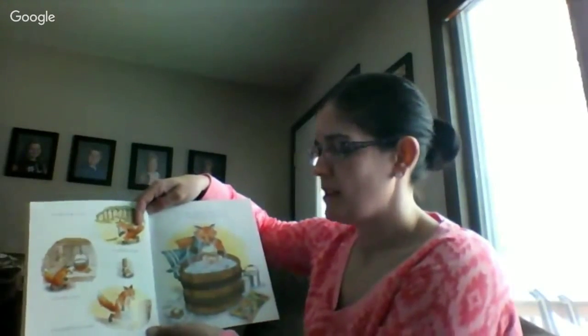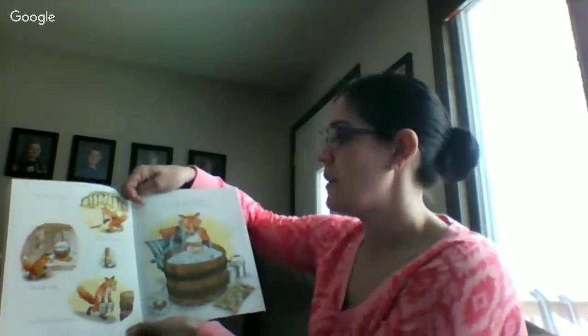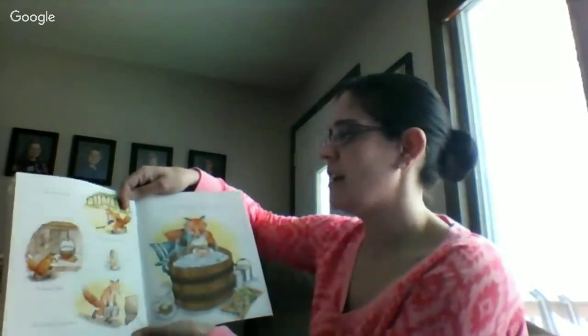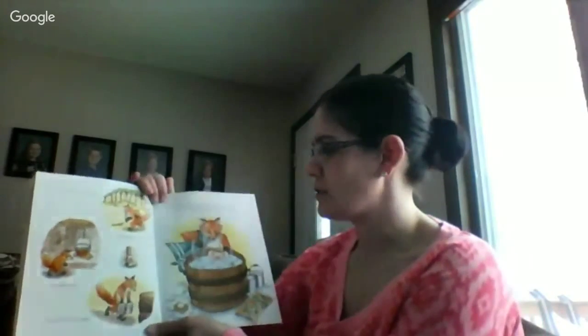So the fox got busy. He collected twigs, he made a fire, he carried the water, and finally he gave the piglet a nice bath. "You're a terrific scrubber," said the piglet.